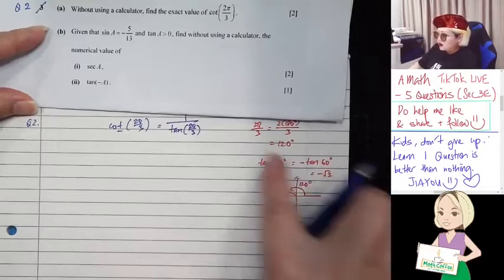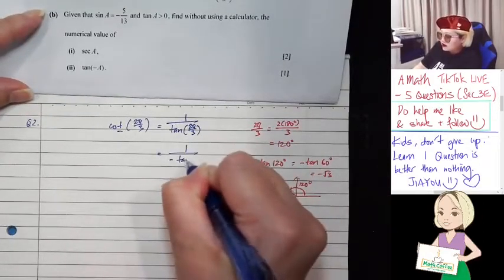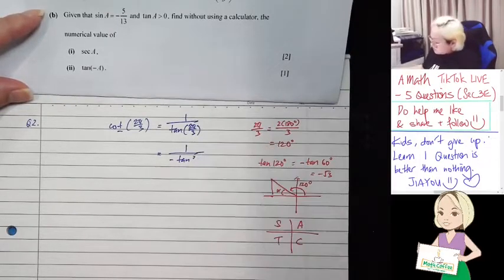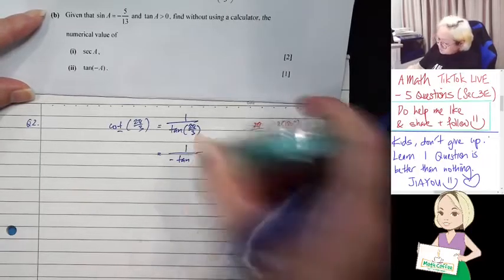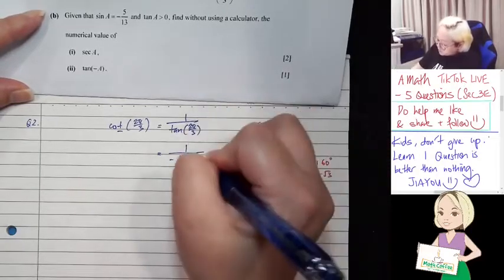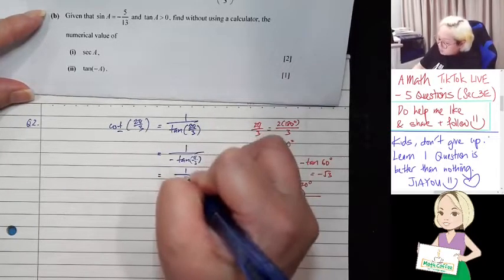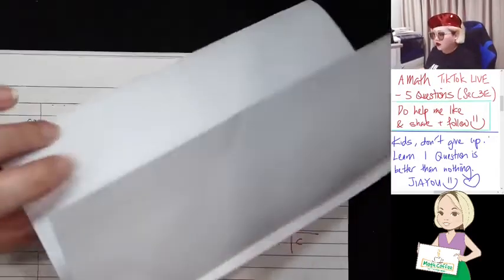So come back to here, I will know this is equal to 1 over minus tangent pi over 3, since 60 is pi over 3. So it becomes equal to 1 over negative square root 3. And we cannot leave surds at the denominator.